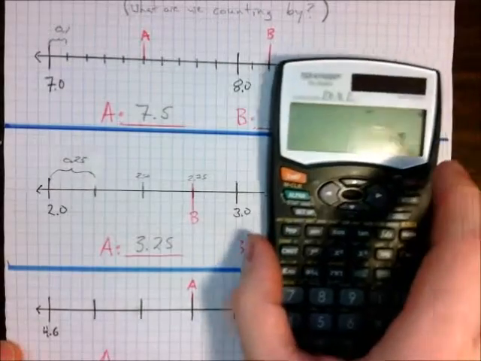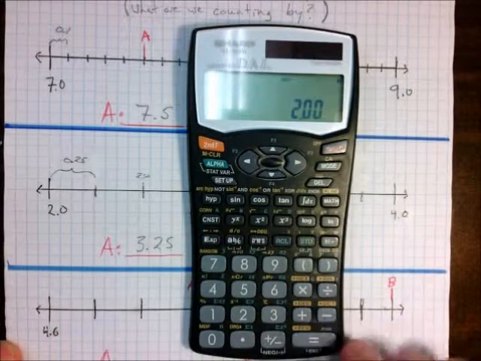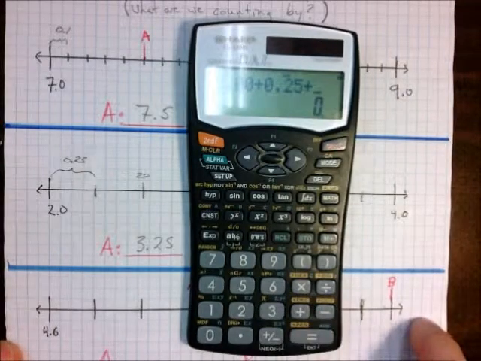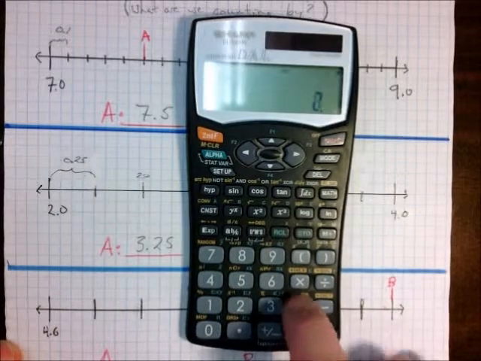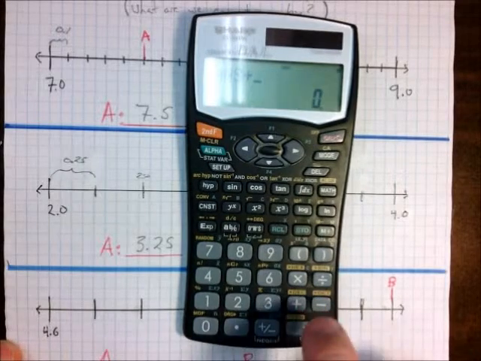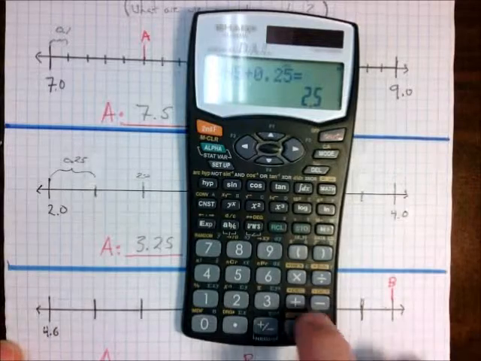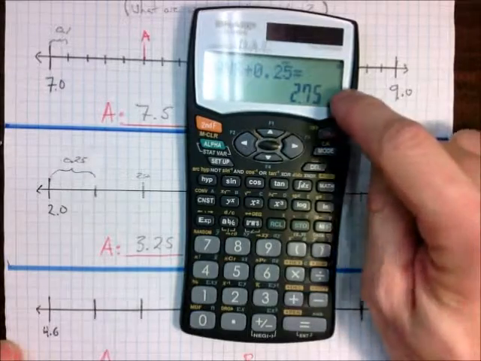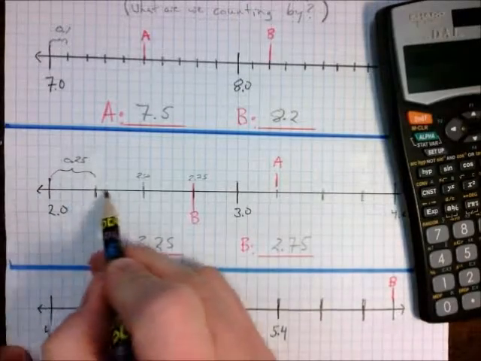If you needed to use a calculator, it would have looked like this. 2 plus 25 hundredths equals 2 and 25 hundredths. Let's add another 25 hundredths. Now I'm at 2 and 5 tenths. Add another 25 hundredths. Now I'm at 2 and 75 hundredths, which is what I wanted. And that was 3 additions. So I move up 3 additions.